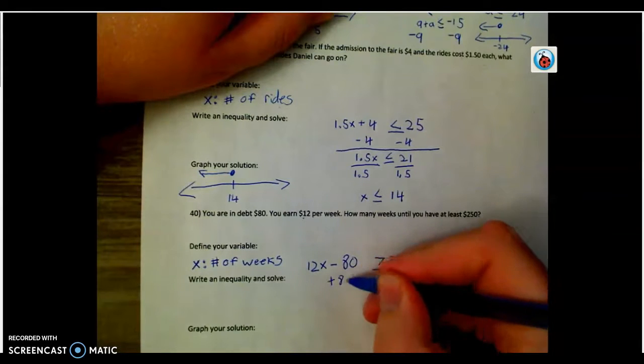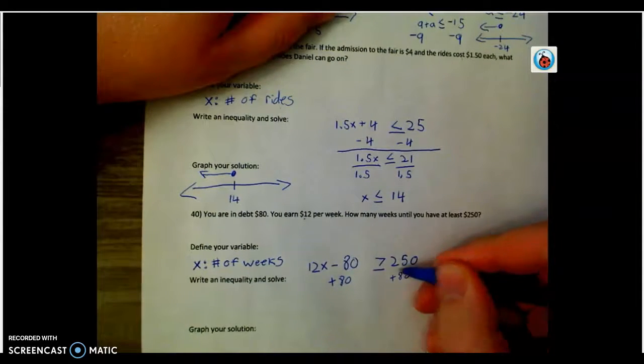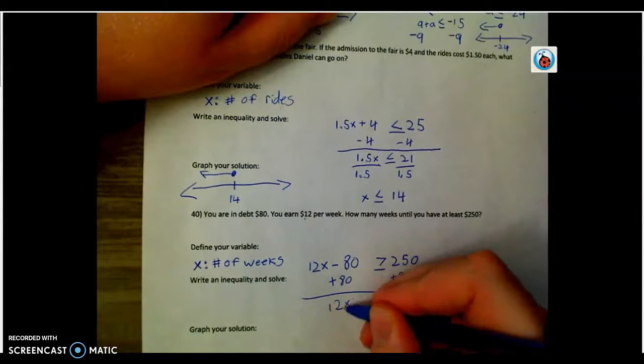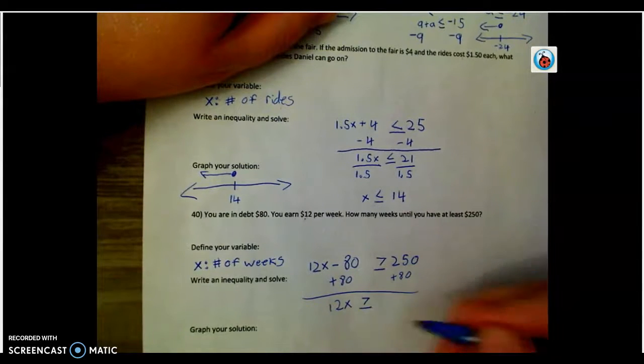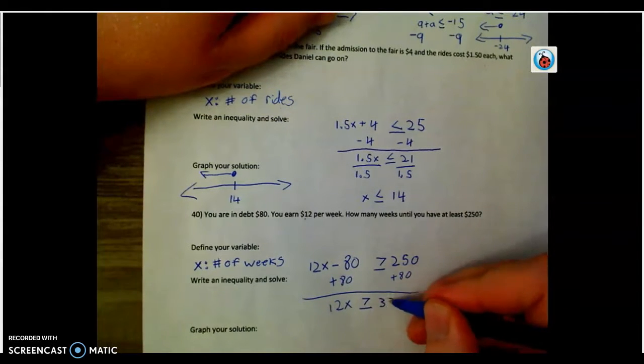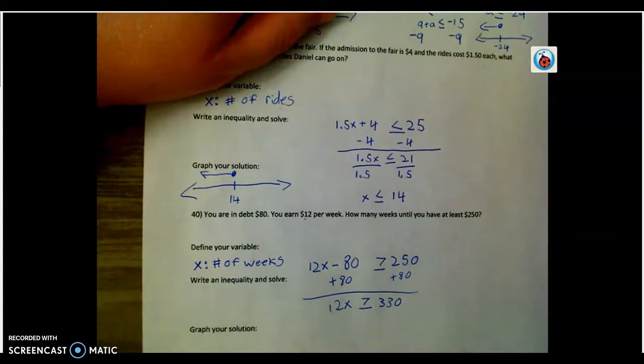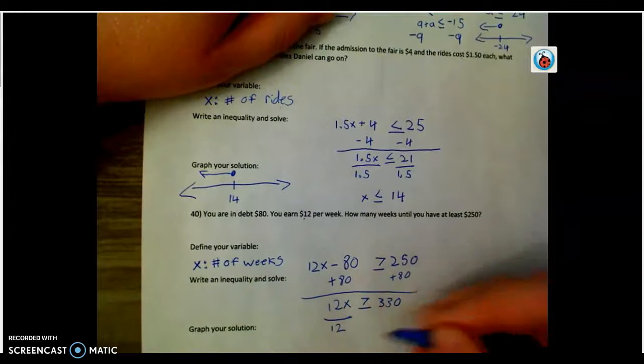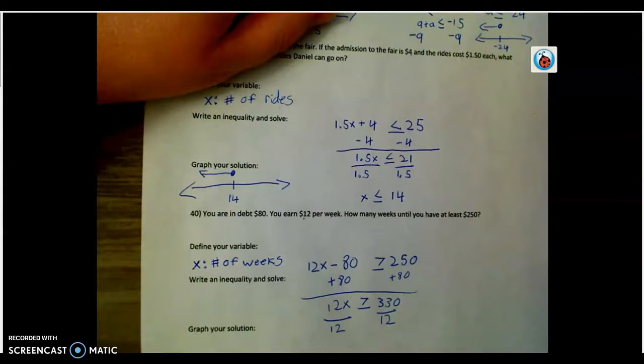To solve it, we can add 80 to both sides. So we get 12x is greater than or equal to 330. Divide by 12 on both sides.